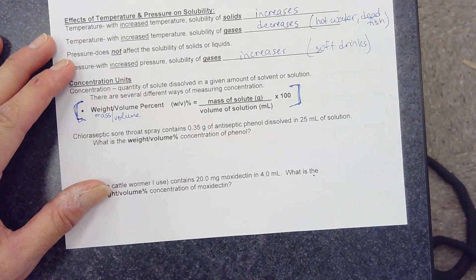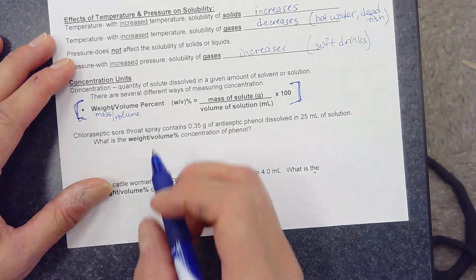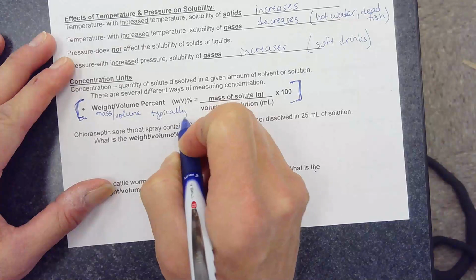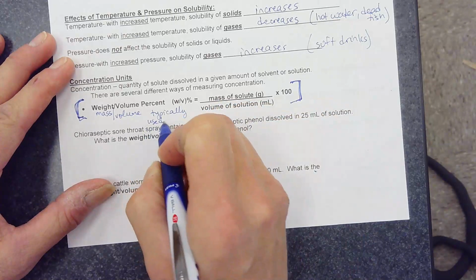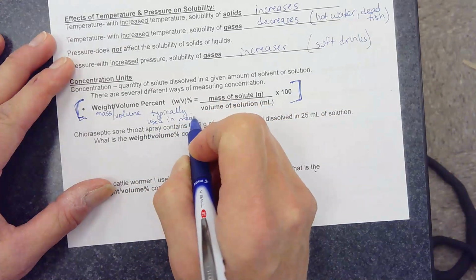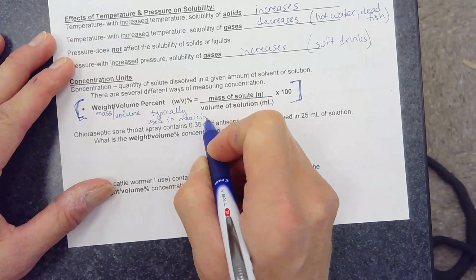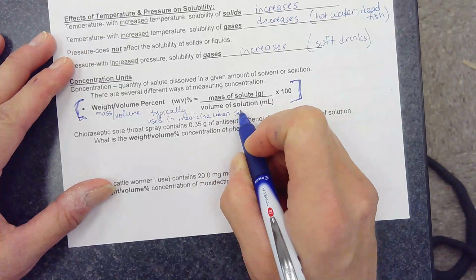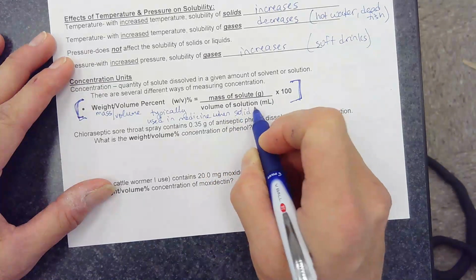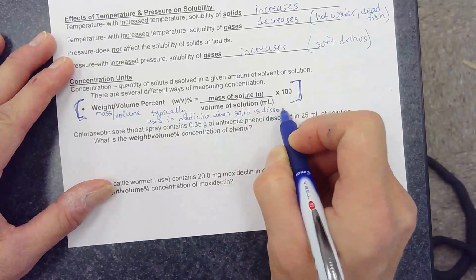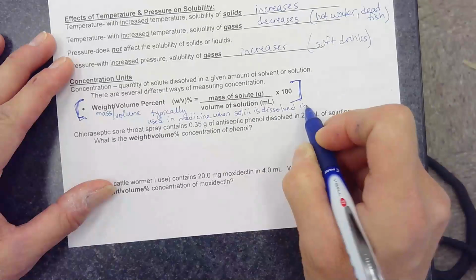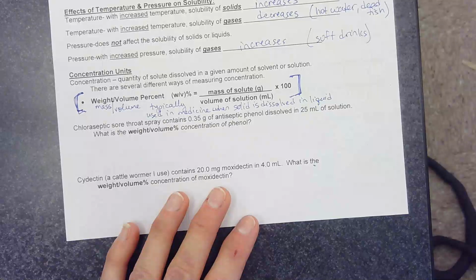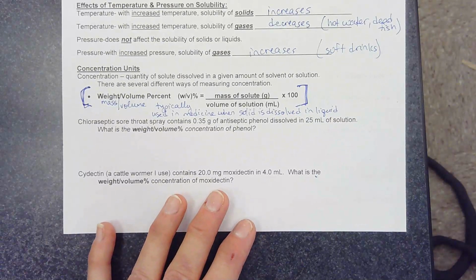Weight volume percent and mass volume percent are typically used in medicine when a solid is dissolved in a liquid.